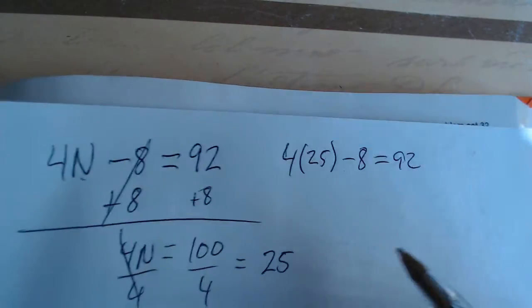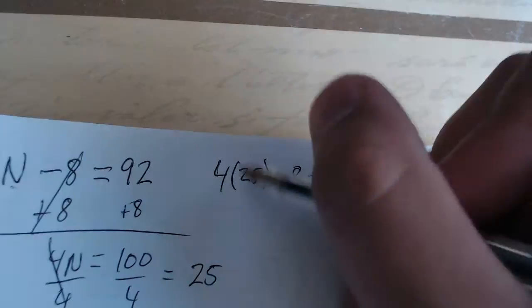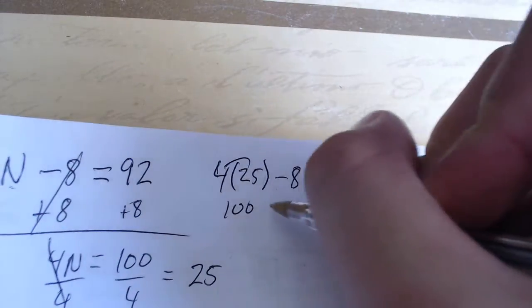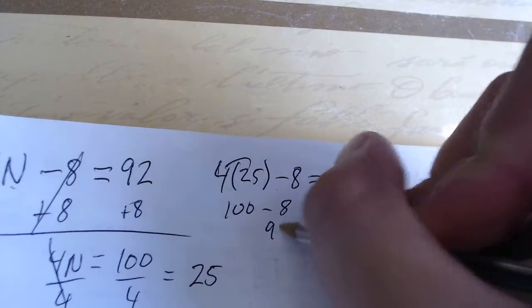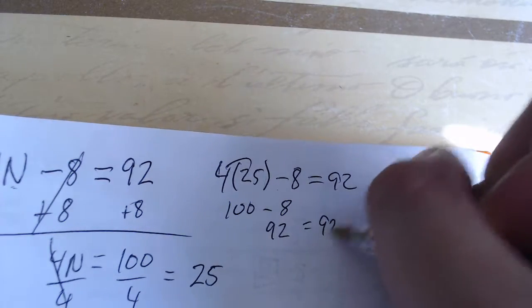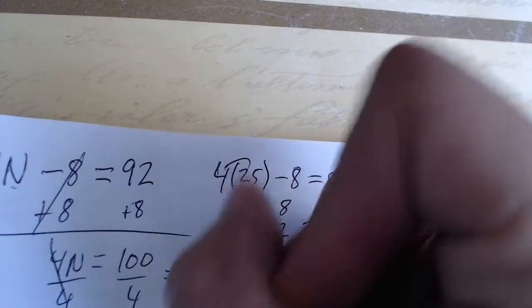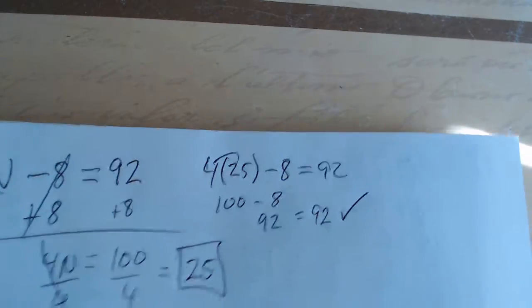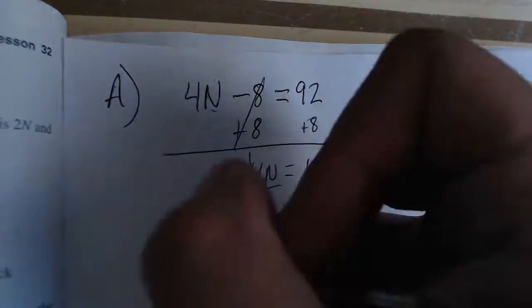So let's solve this left side and see if it's true. 4 times 25 gives us 100. 100 minus 8 equals 92. And 92 does equal 92, so that's correct. 25 is the correct answer. Now let's go to practice B.